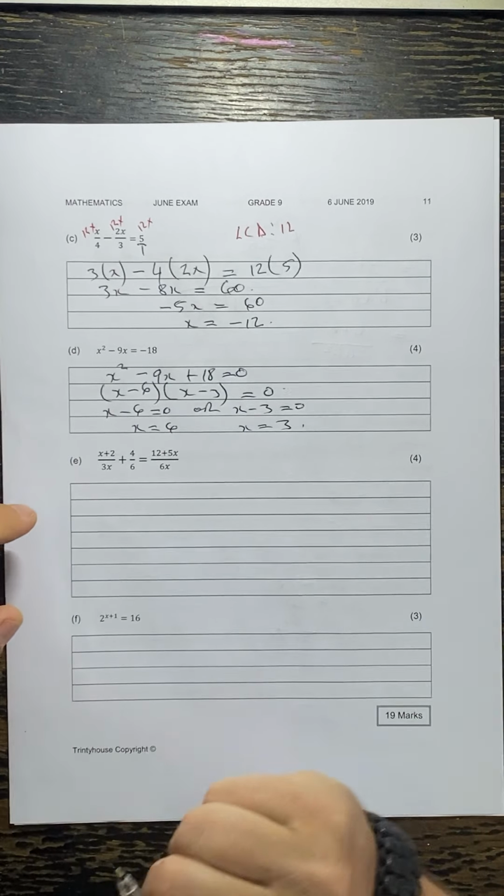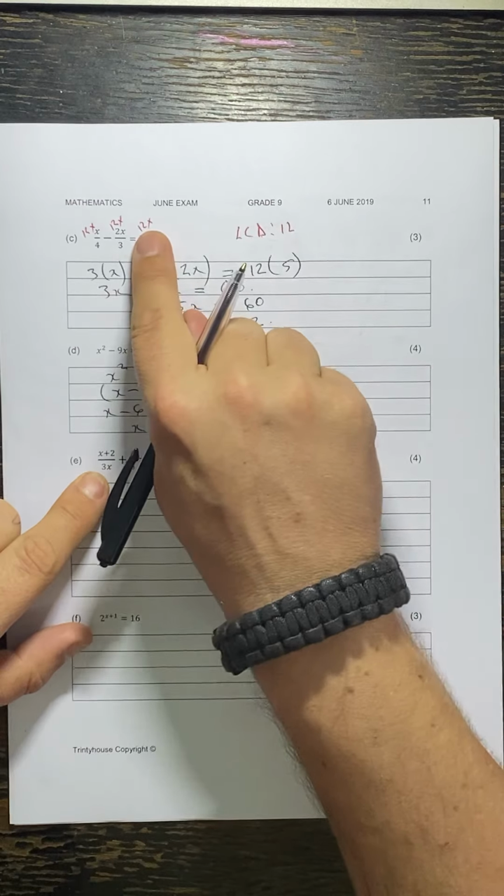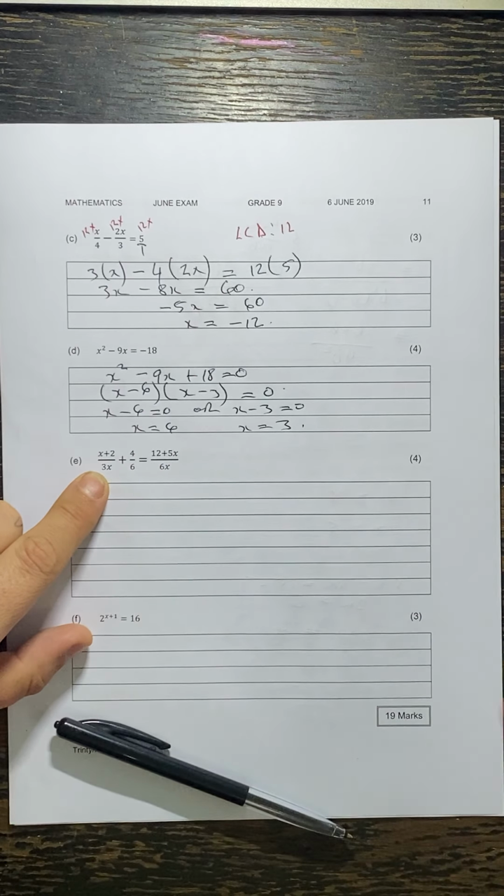And there's our solutions. Right, this is similar to this one over here. I just need to find an LCD.